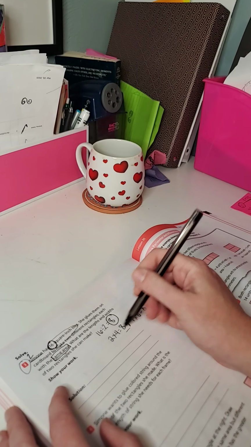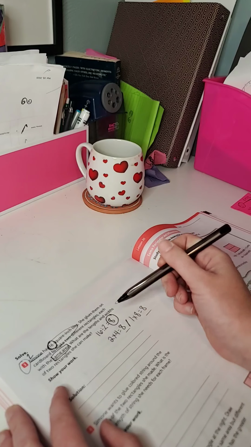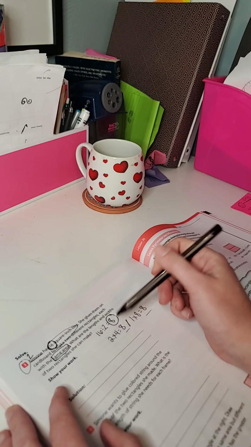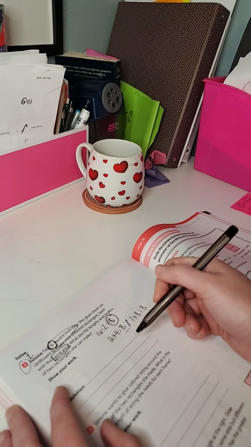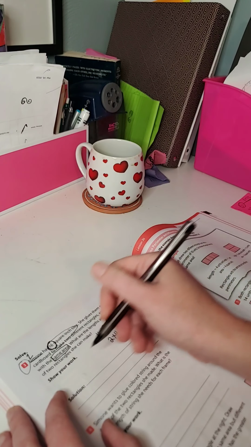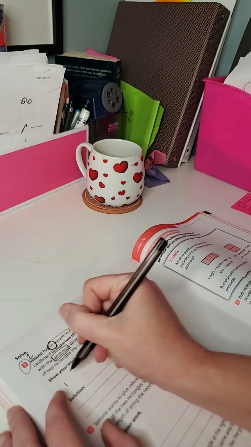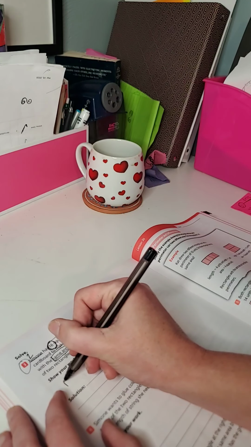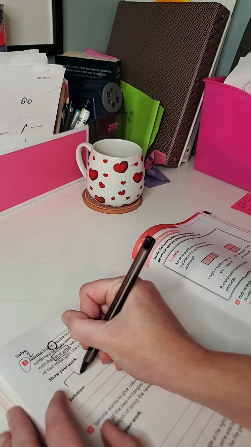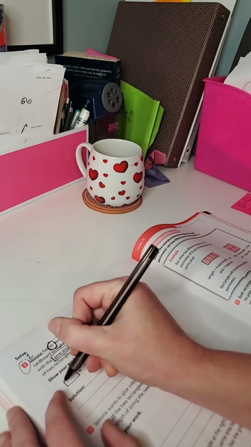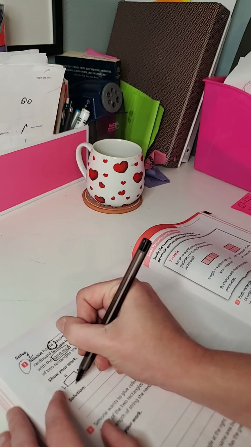Some of you might be able to just figure this out. I'll show you what I mean. If I have a length of 2 and a width of 4, this would be 2, this would be 2, this would be 4, this would be 4.